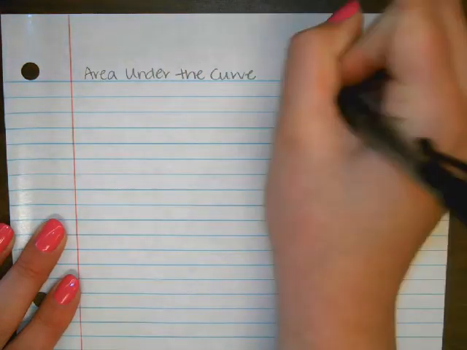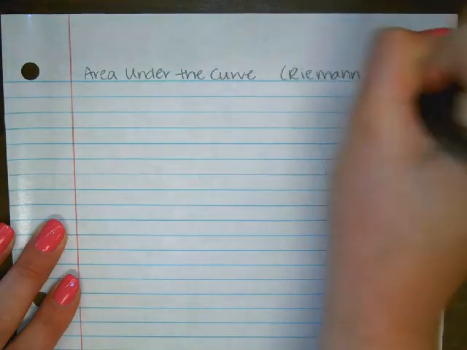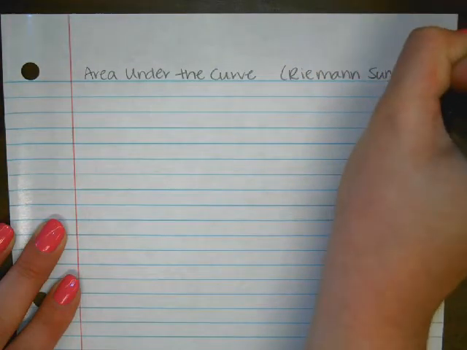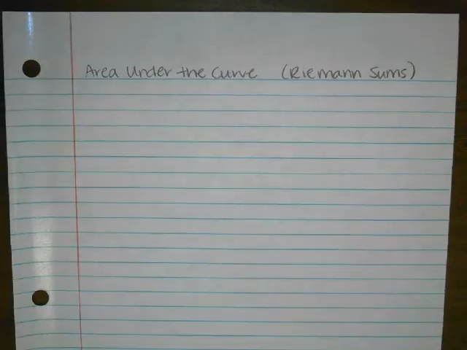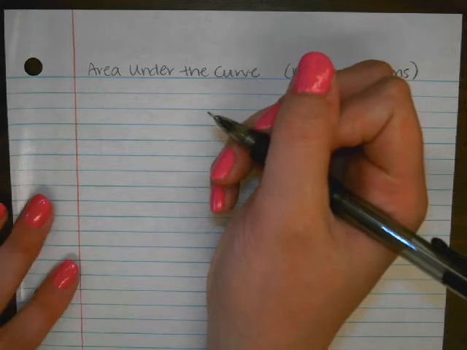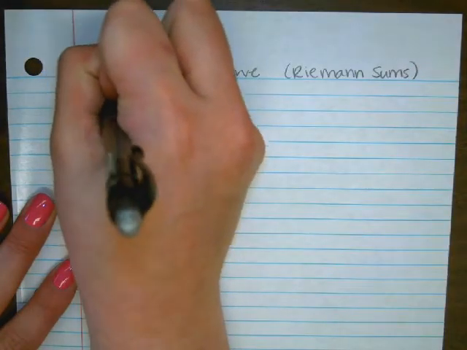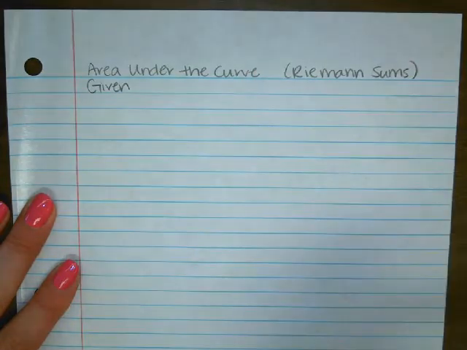And in parentheses, you can write Riemann Sums. That's what they're called. All right, so we're going to start off looking at a situation with just a typical parabola, and we're going to explore it a little bit, and then that idea is what we're going to work with more tomorrow in class.